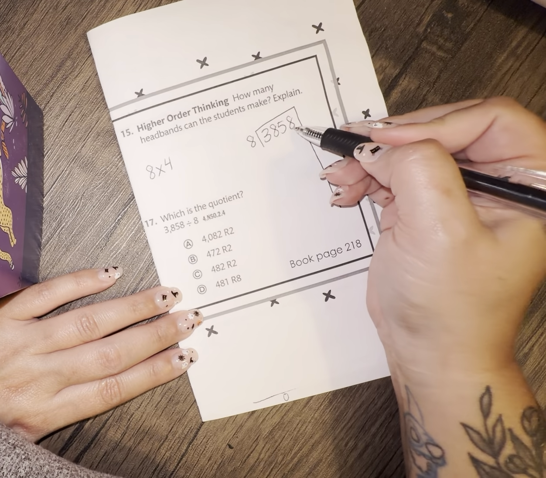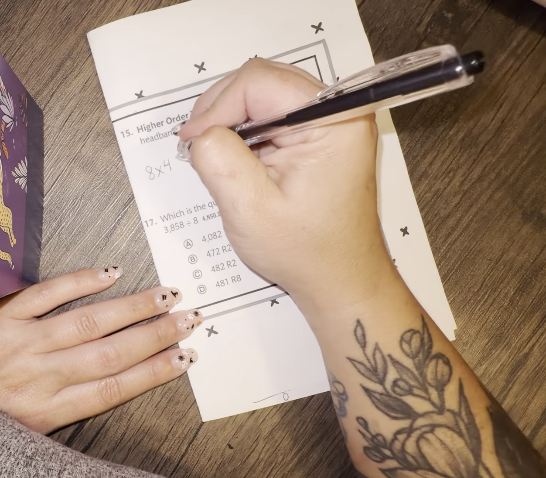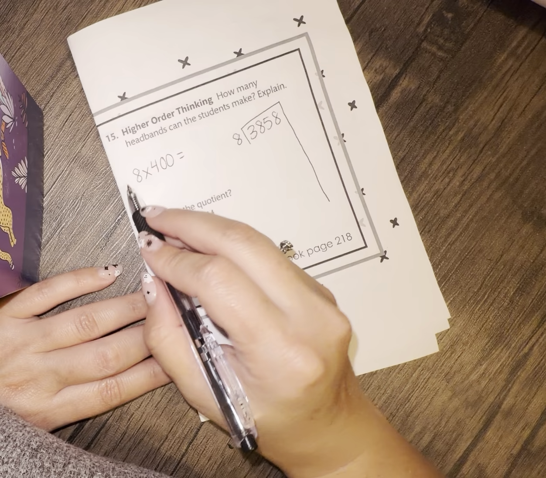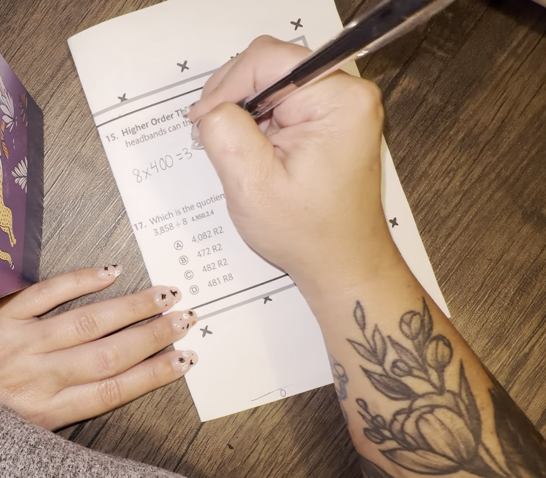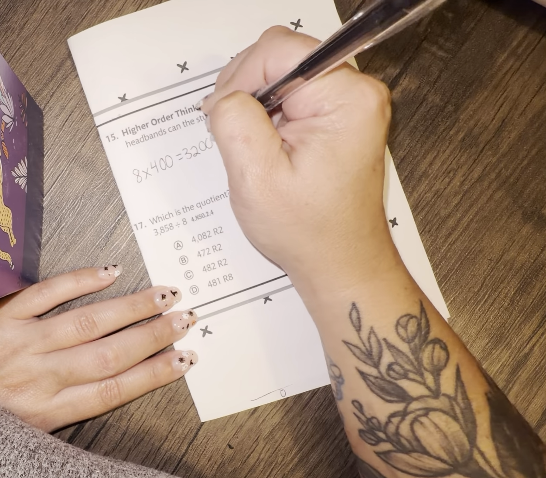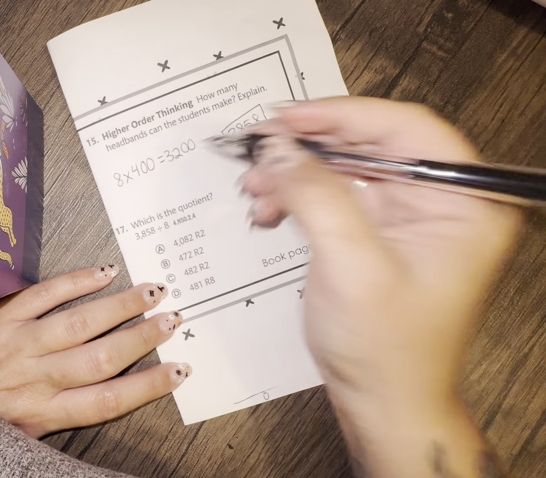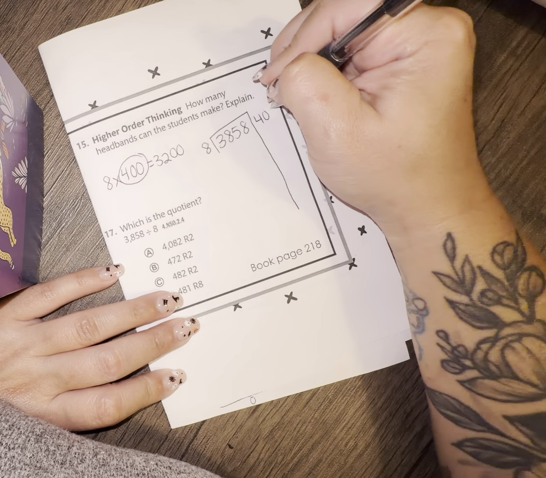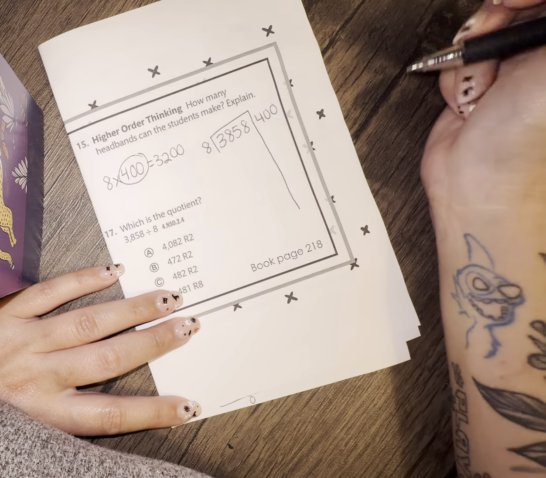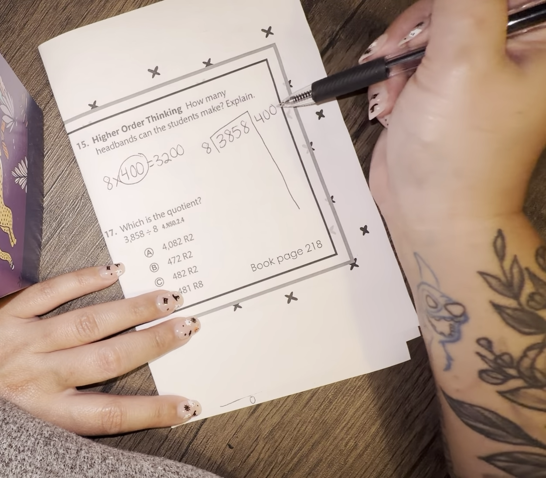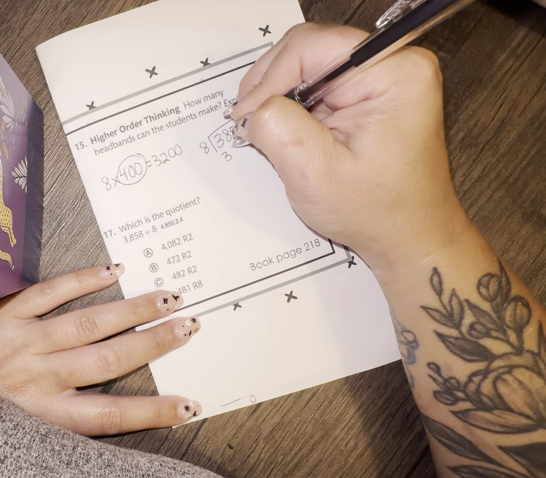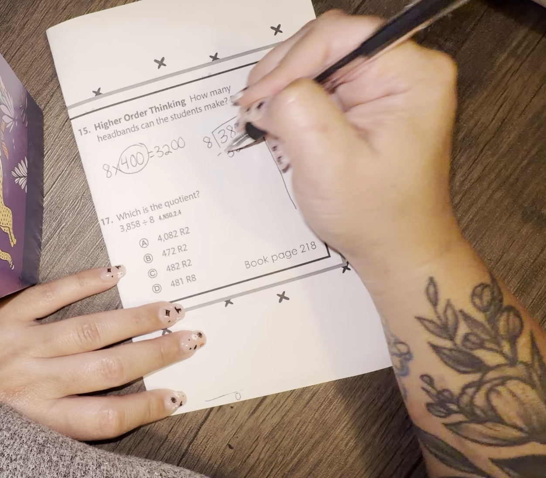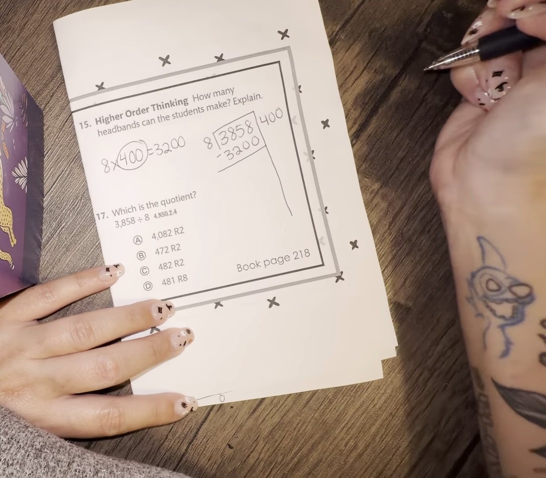Then I have 2 place values left over, so I'm going to add 2 zeros. 8 times 4 is 32. Bring over those 2 zeros. This is the multiple I'm using, so I'm going to record my partial quotient over here. Then I'm going to multiply. 400 times 8 is 3,200.